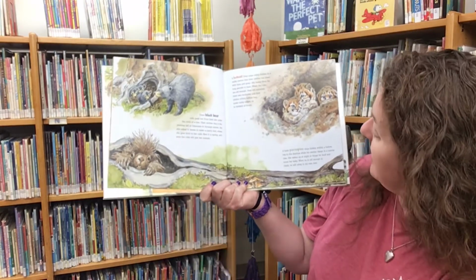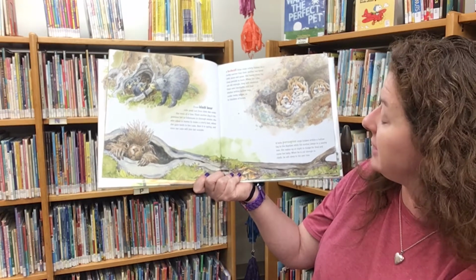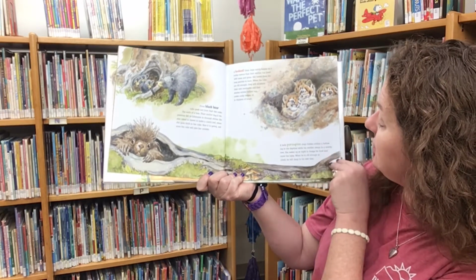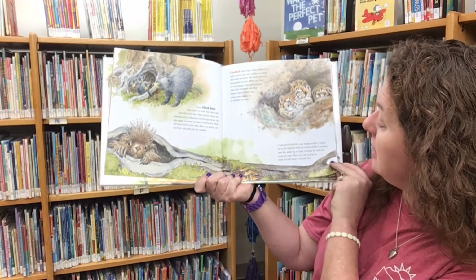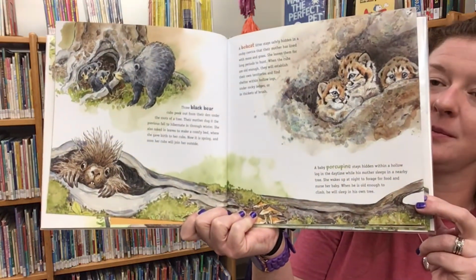A baby porcupine stays hidden within a hollow log in the daytime while his mother sleeps in a nearby tree. She wakes up at night to forage for food and nurse her baby. When he is old enough to climb, he will sleep in his own tree.